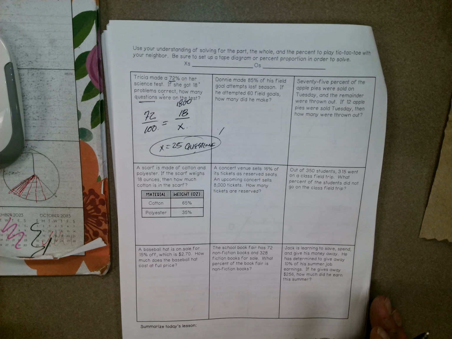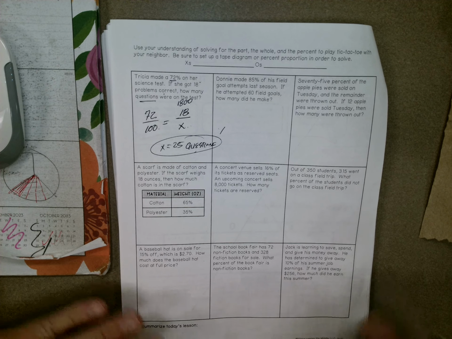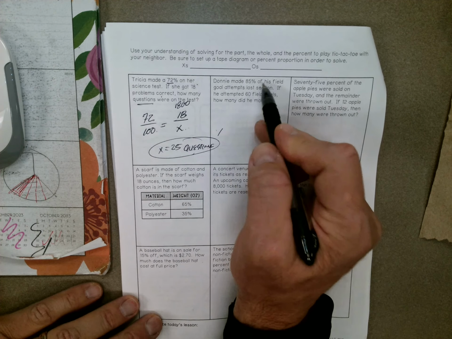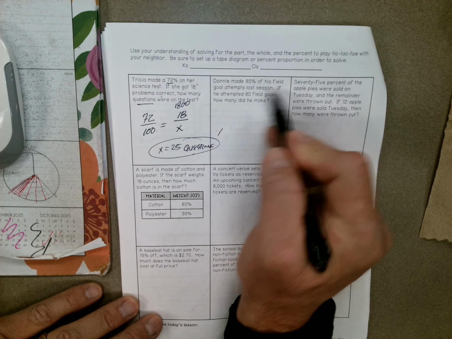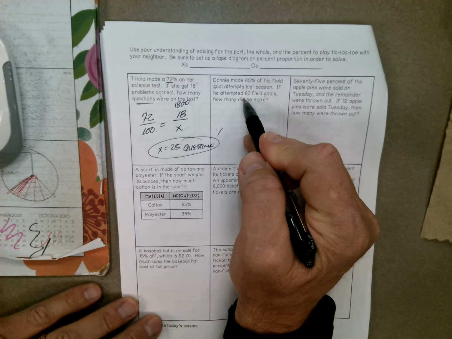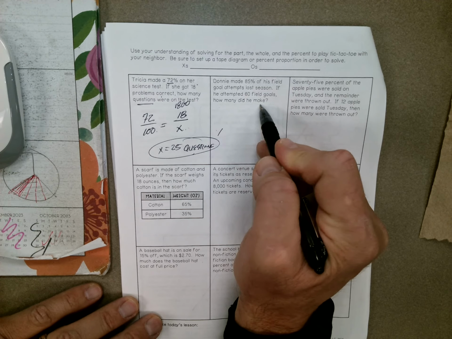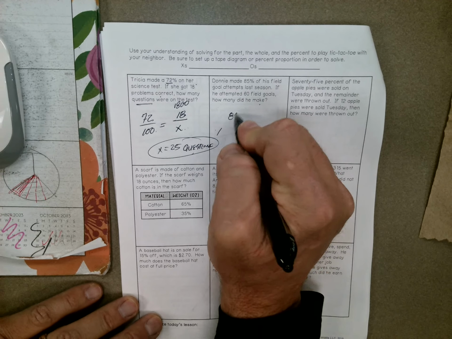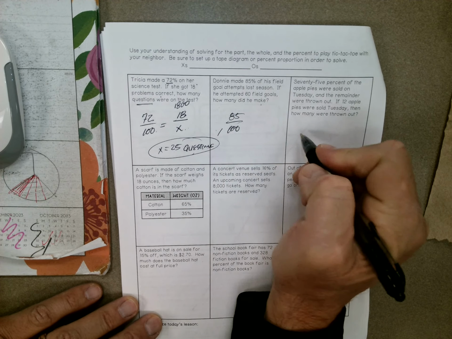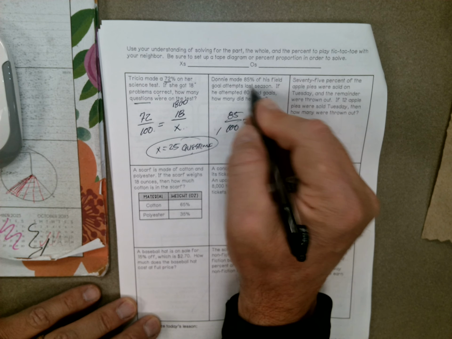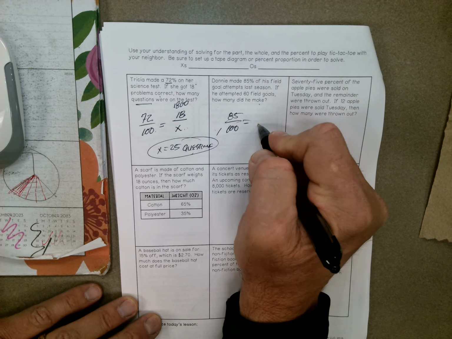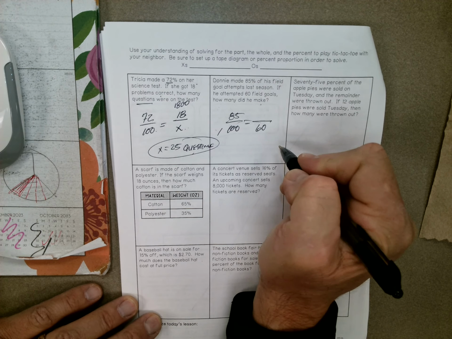All right. Moving on here. Donnie made 85% on his field goal attempts last season. If he attempted 60, how many did he make? So he made 85 out of 100. Now, if he attempted 60, that tells me that's my whole.